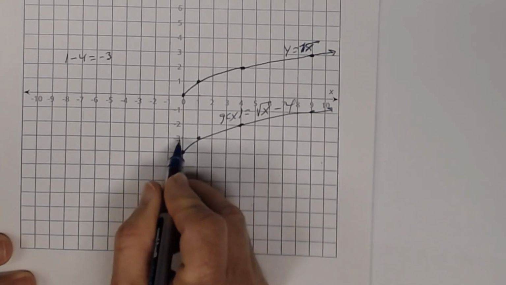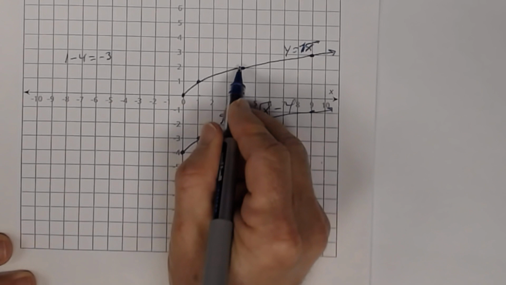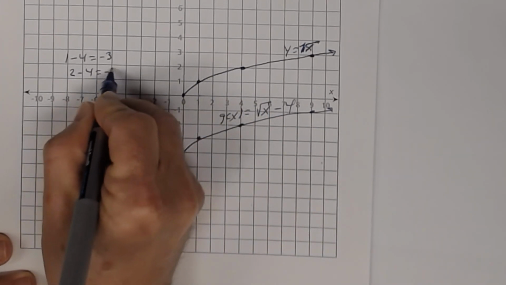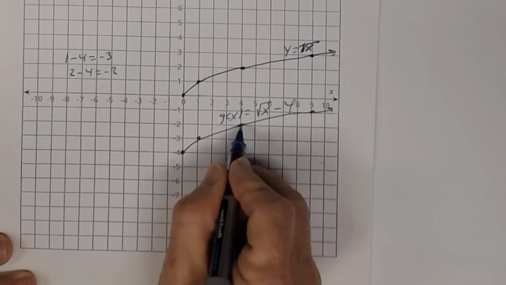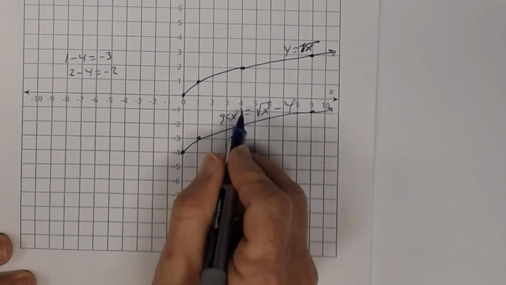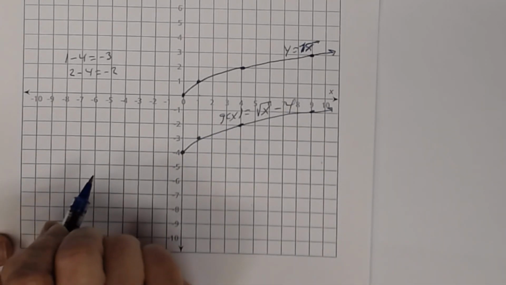Isn't that a negative 3 right here? What's this y coordinate right here? The y coordinate is 2. 2 subtract 4 is negative 2. So that new, transformed y coordinate is going to be, the point here will be 4, negative 2, and so on. That's all it is.